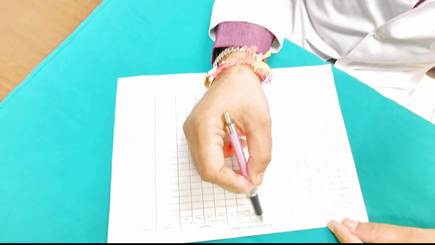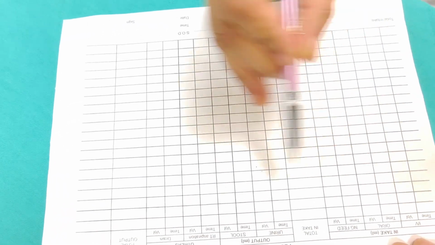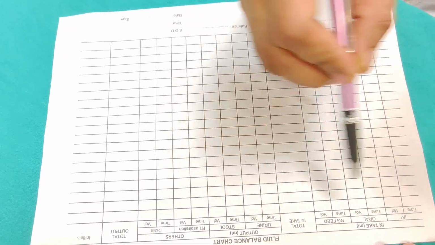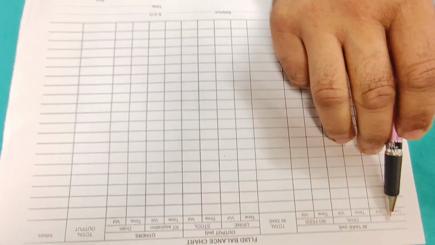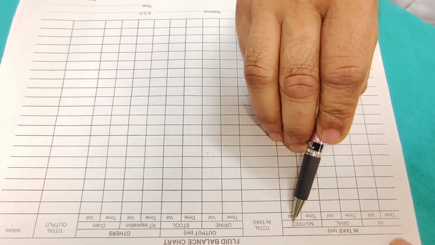So this is the intake output chart, or we can say fluid balance chart. So how do we maintain this? See, we have two parts of this. One is the intake and one is the output. So for intake, what are the ways of taking the fluid? We have IV, we have oral, and we have NG feeding.